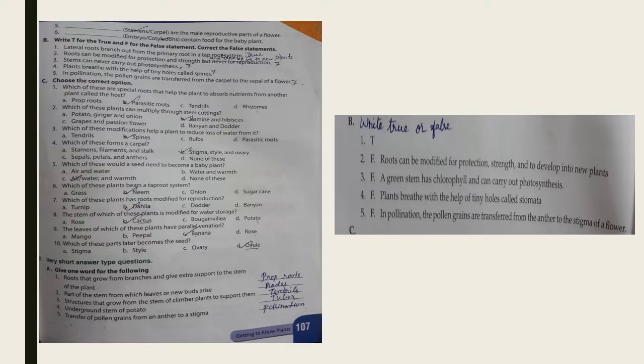Next, we move to the short answer questions. First one is: differentiate between taproot system and fibrous root system.